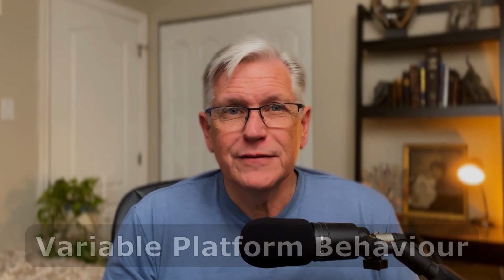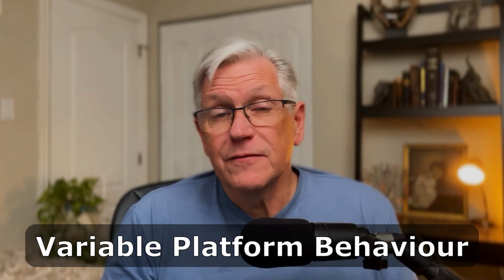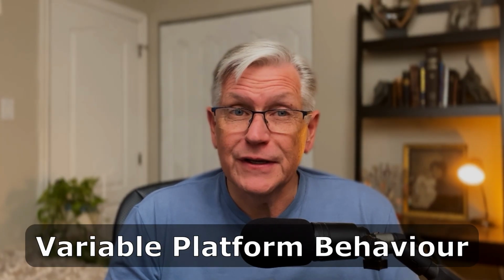Third is the issue of variable platform behavior. Every genealogical application handles GEDCOM files differently. Sites like Ancestry and Find My Past, for example, create a brand new family tree when you upload the file. They don't automatically reconcile or merge the trees for you. But websites hosting a single global family tree like Family Search and Wikitree do not allow you to create a private tree. Everything is built around their one common tree. So instead, they provide a structured process for integrating your data into that global family tree.